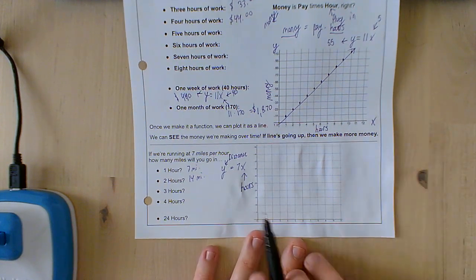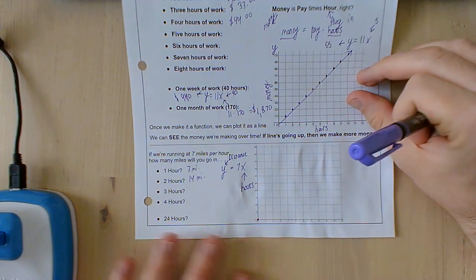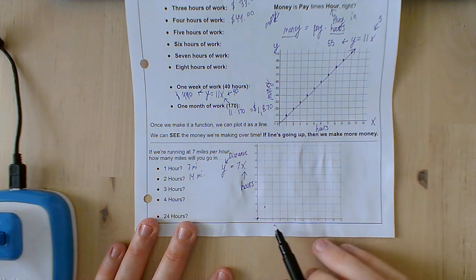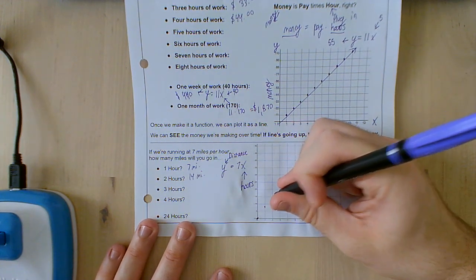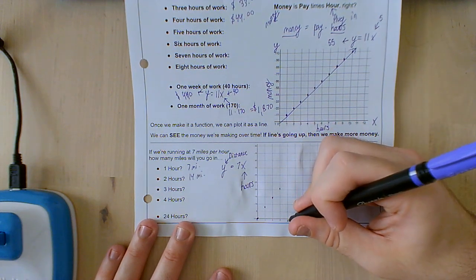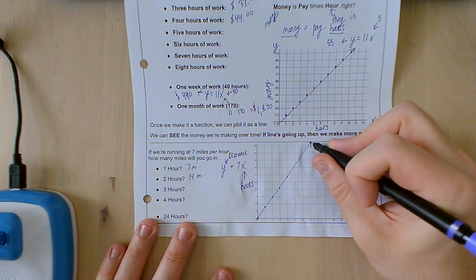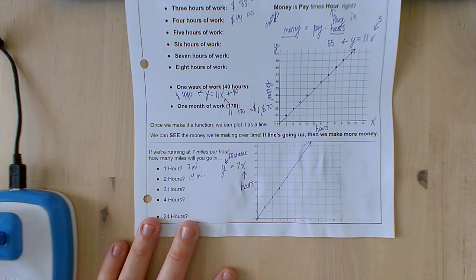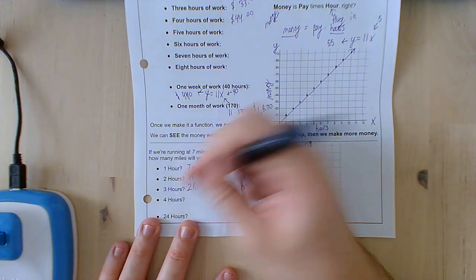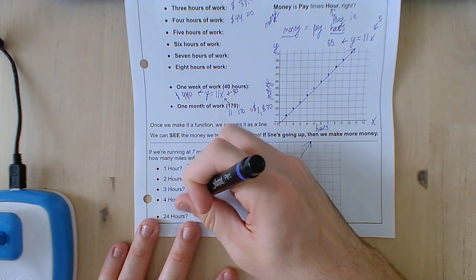If I go down here and graph it, if I run for 0 hours, I go 0 miles. If I run for 1 hour, I go 7 miles. If I run for 2 hours, I go 14 miles. If I run for 3 hours, I run for 21 miles. 4 hours, I go 28. And then once I have a line, I know for any number of hours. So, at 3 hours, I go 21 miles. For 4 hours, I go 28 miles.